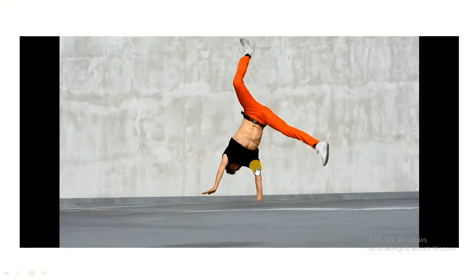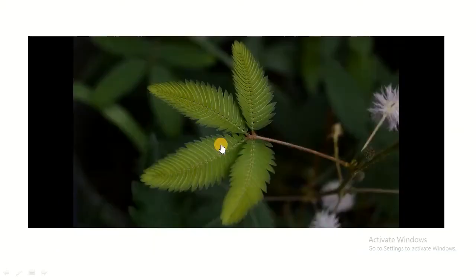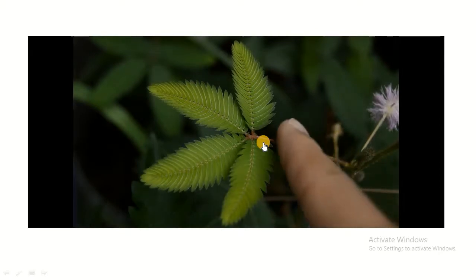But are plants able to move from one position to another position? As we all know, plants are stationary, they are fixed, they cannot move from one position to another position. So is there any sort of movement in plants as well? So let us check now. Unlike animals, plants do not move from one position to another position, but they do show some kind of movement.